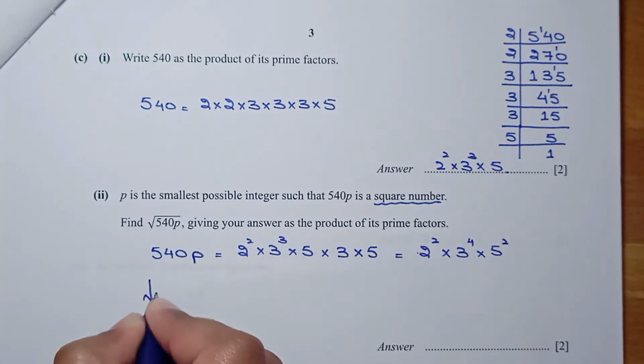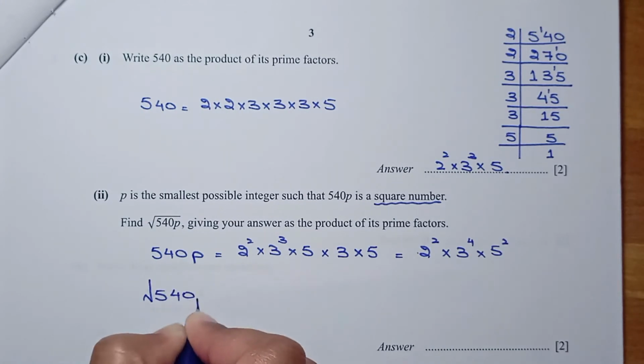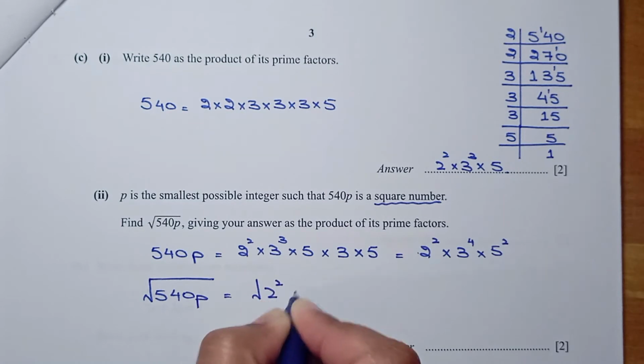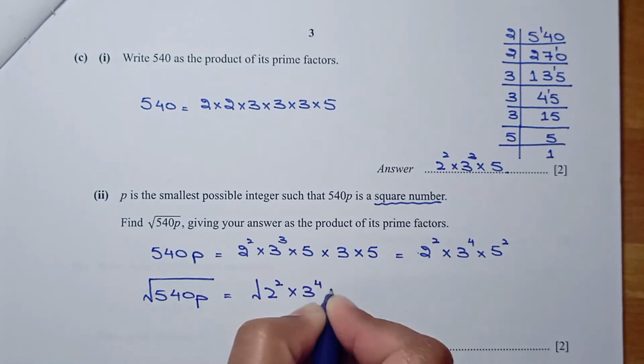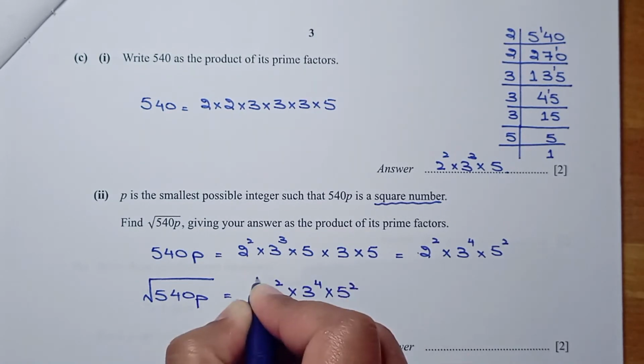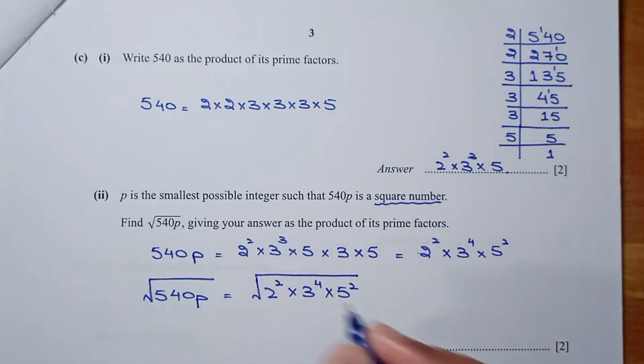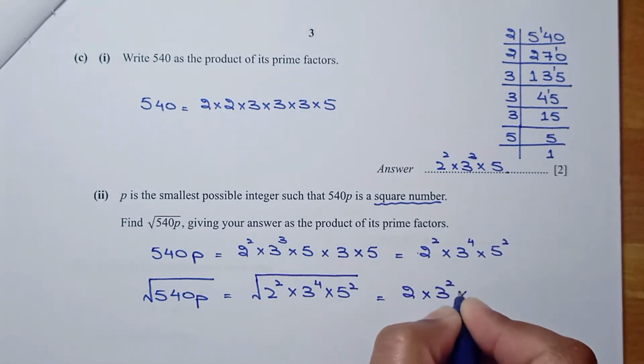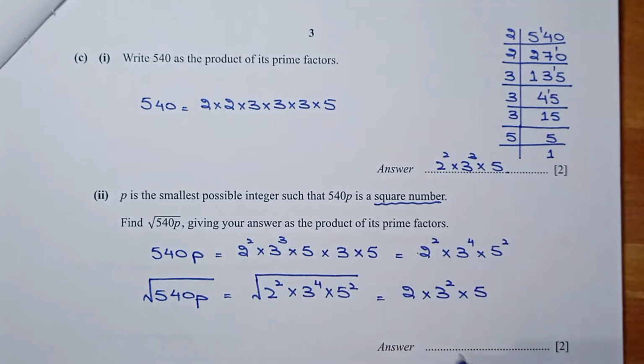Now let me find the square root of 540P. And this would be equal to the square root of 2 square times 3 power 4 times 5 square. And in order to cancel the square root, we will get 2 times 3 square times 5.